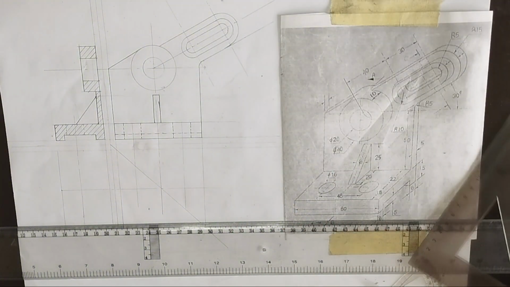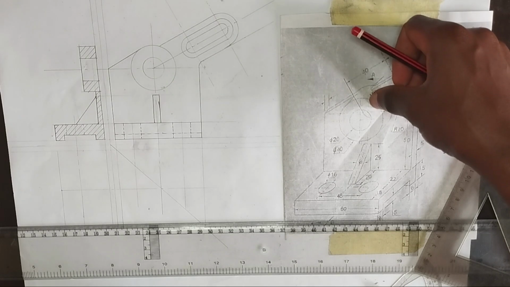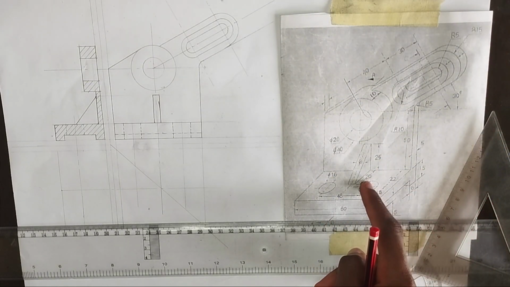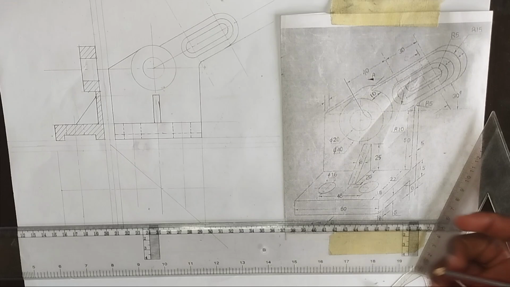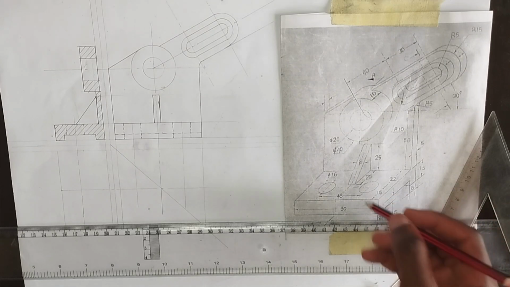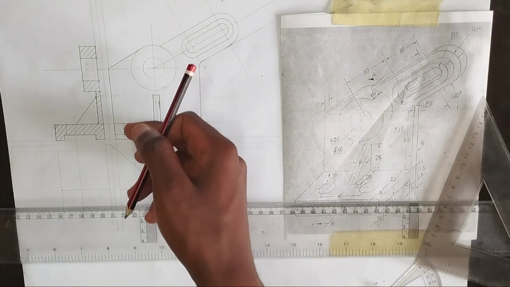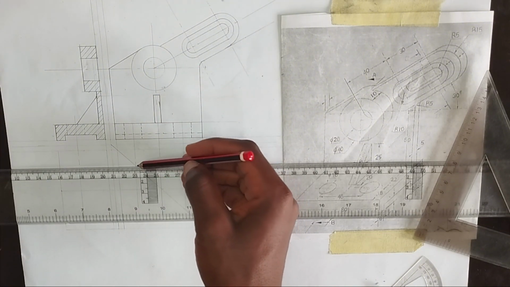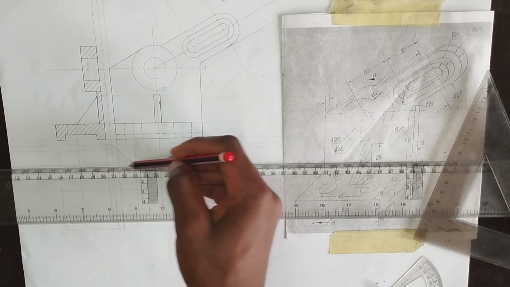Now the plan is actually the top view, that is the view we can see from the top. So first of all, we are going to be drawing these two circles. In order to draw the two circles, we have been given the diameter to be 16. We are going to draw the center line of the circle also. So the center line projected from the side view of the circle, I'm just going to project it also straight to the plan like this.